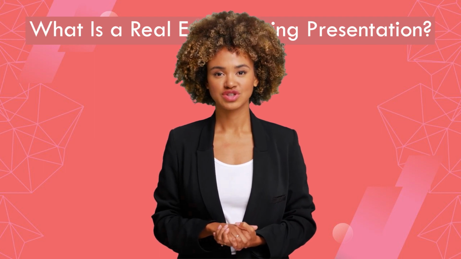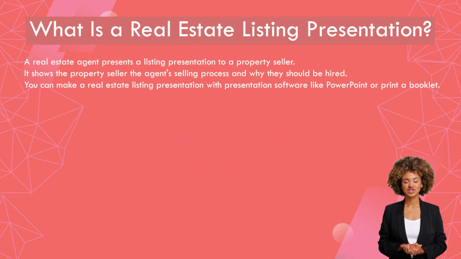First, let's define what is a real estate listing presentation. A real estate agent presents a listing presentation to a property seller. It shows the property seller the agent's selling process and why they should be hired. You can make a real estate listing presentation with presentation software like PowerPoint or print a booklet.